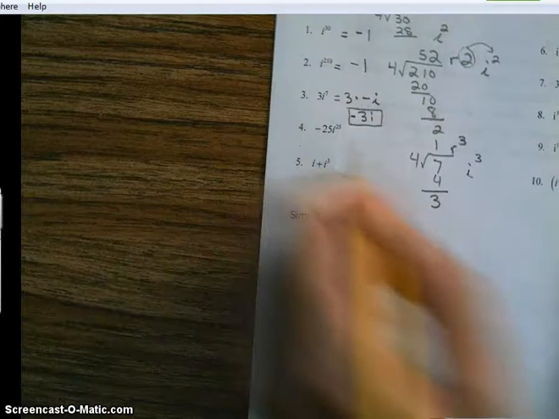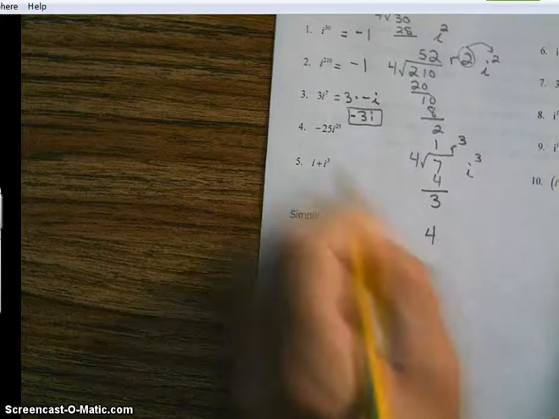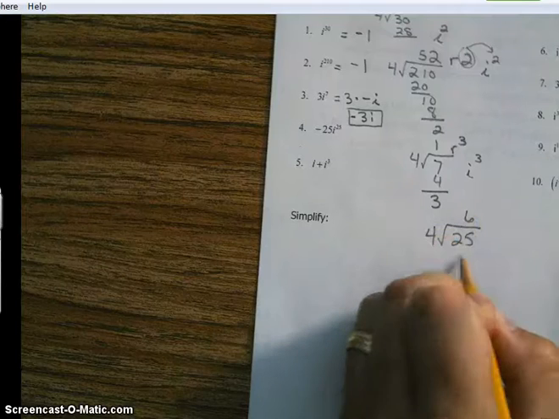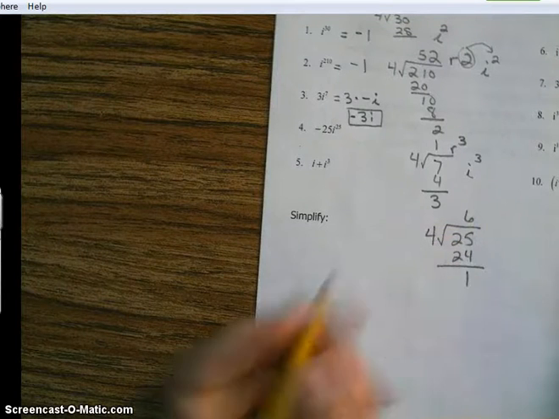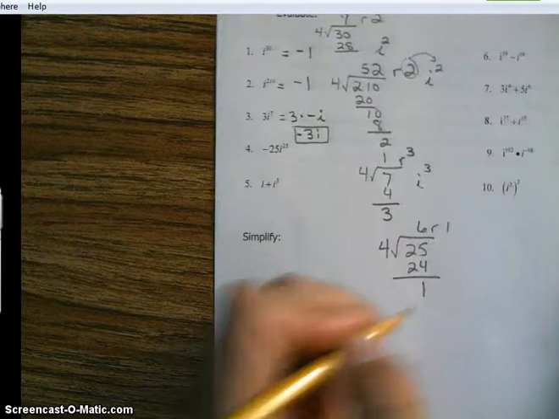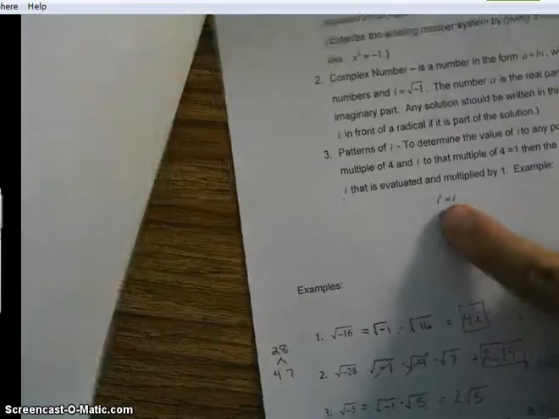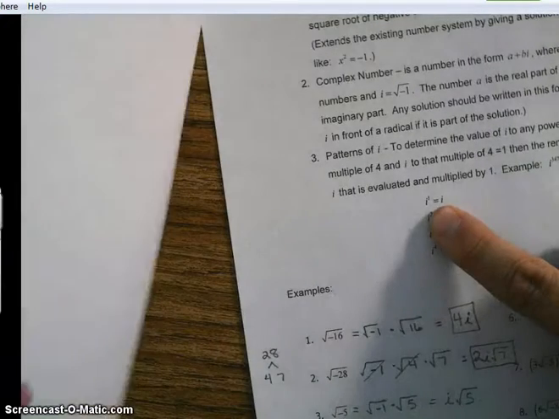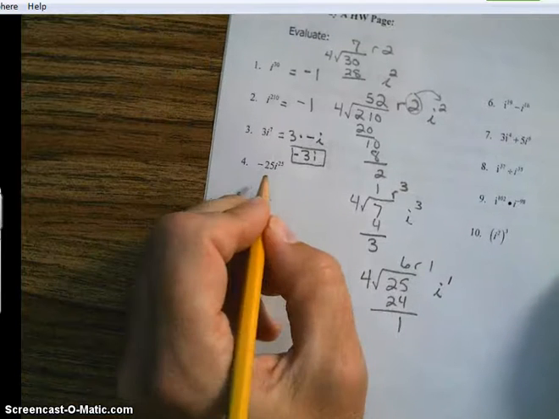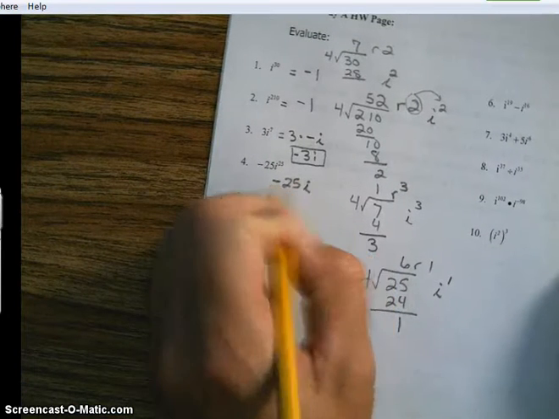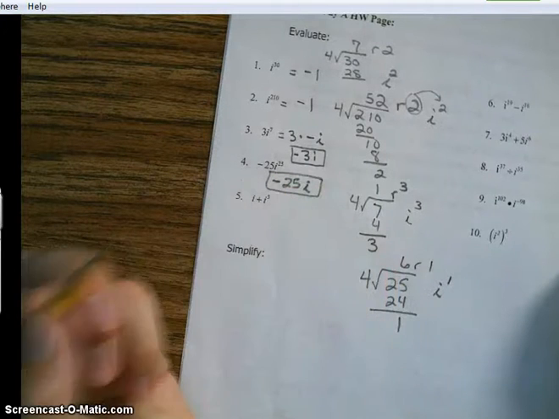Number 4. Are you getting the pattern here, guys? 4 goes into 25 6 times. Remainder is 1. So what we need to find here is i to the first power. i to the first power is i. So we're going to have negative 25i. Are you getting the idea yet?